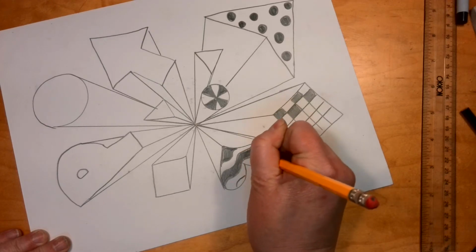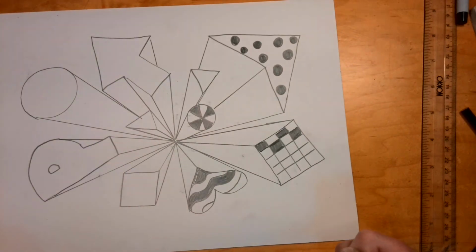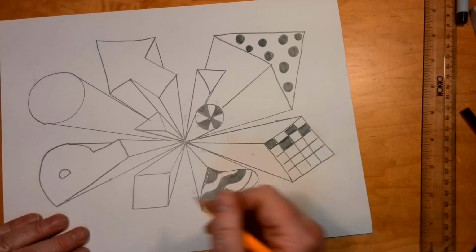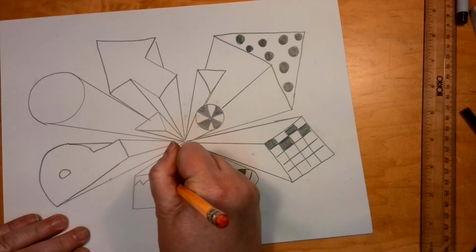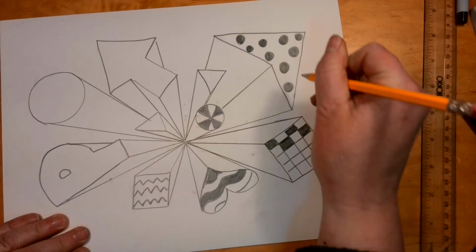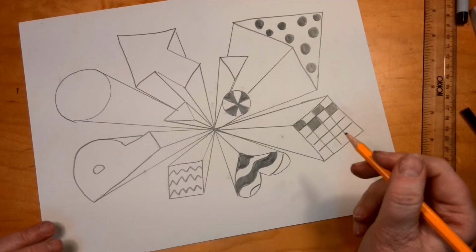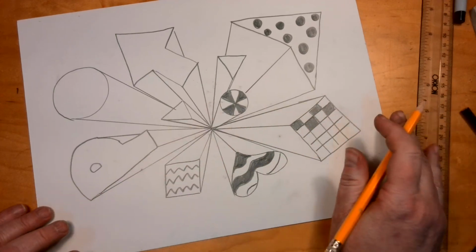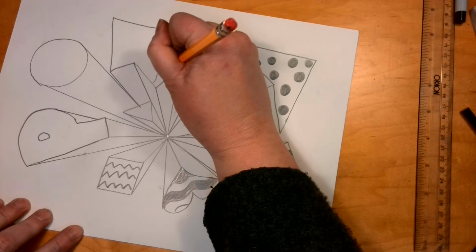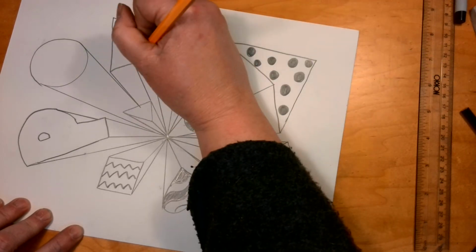Okay, now the shading part. So the top of all of these get bold patterns. Try not to repeat them, but again, they're just simple. I'm going to do zigzag here. Here I did polka dots. I might choose to do triangles or something else. I could do vertical lines, diagonal lines, flowing lines, but no matter what I do, I'm going to be coloring those in to be bold.